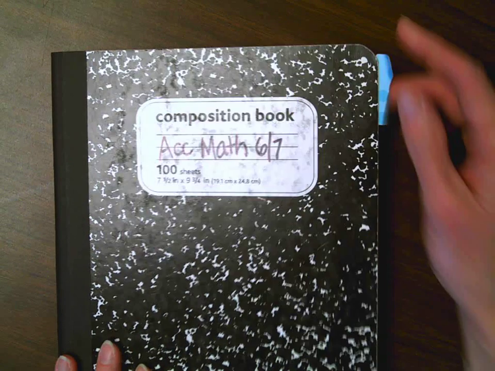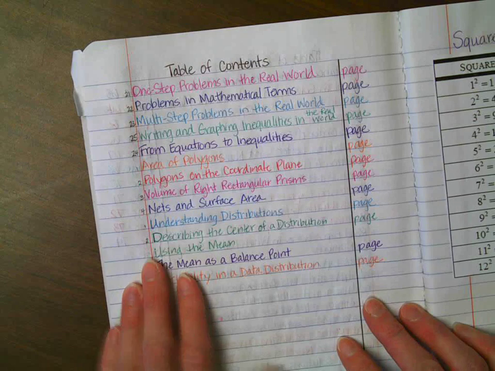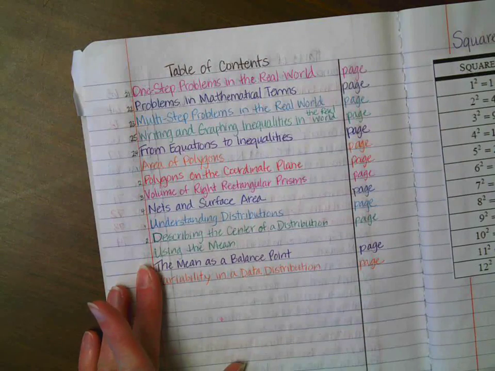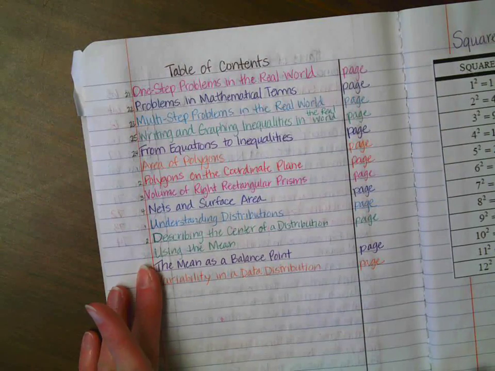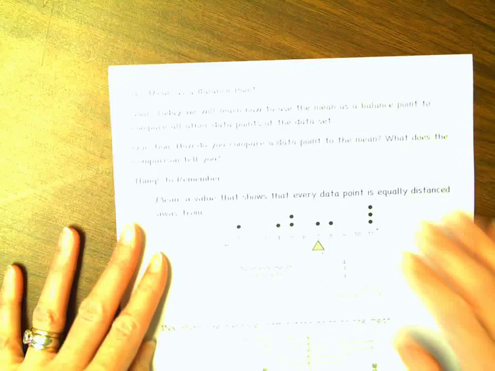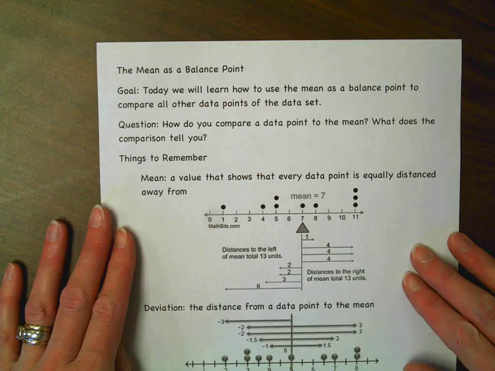We are working in Module 6, and this is Lesson 3. Module 6, Lesson 3 is called The Mean as a Balance Point. Okay, the mean as a balance point. So here are our notes, getting that situated so that you can see. The mean as a balance point.